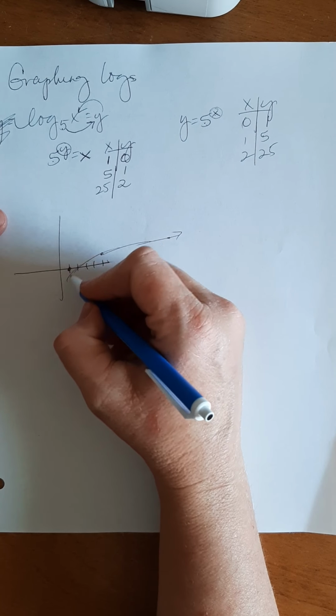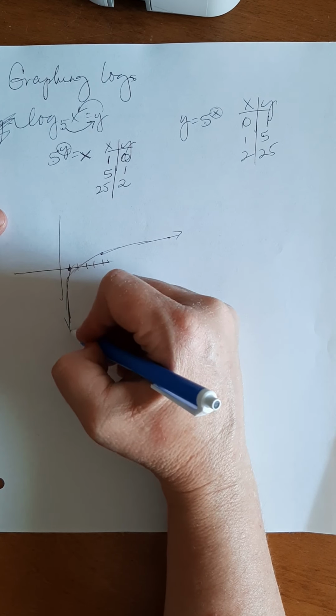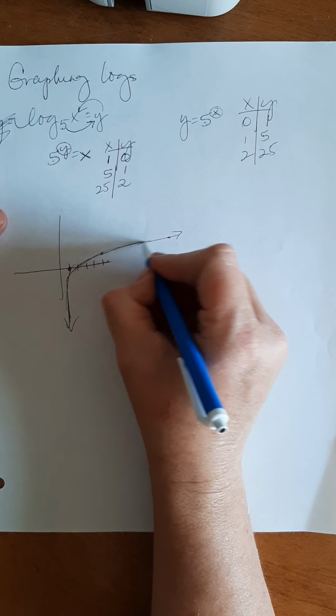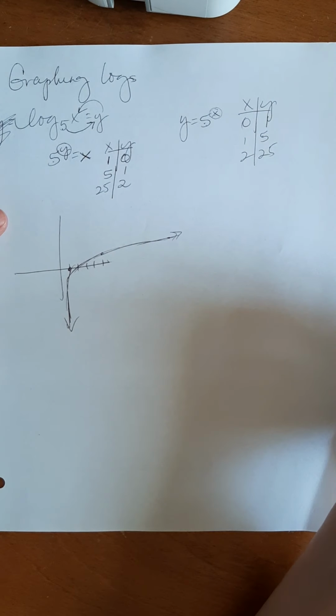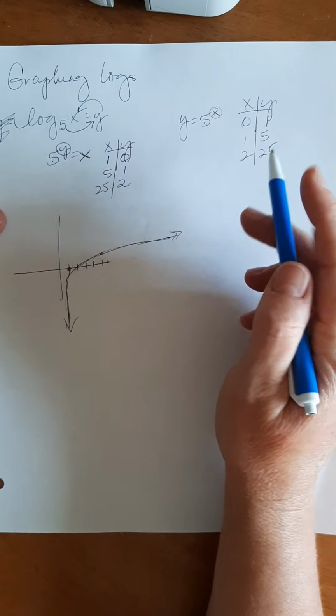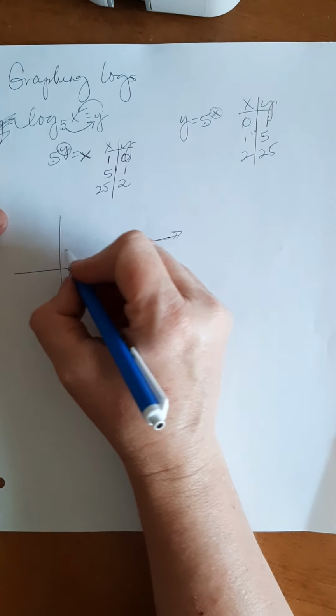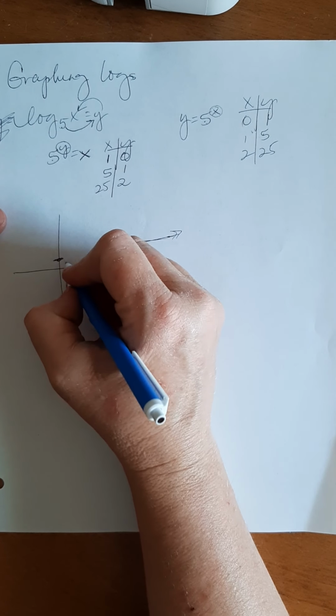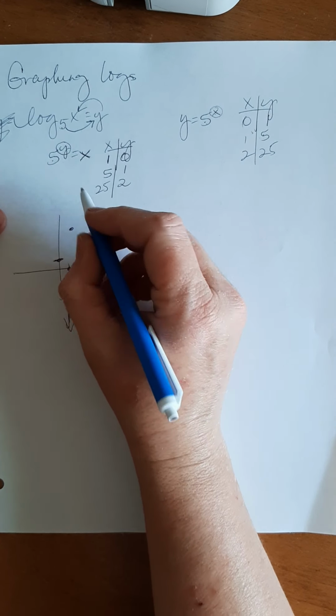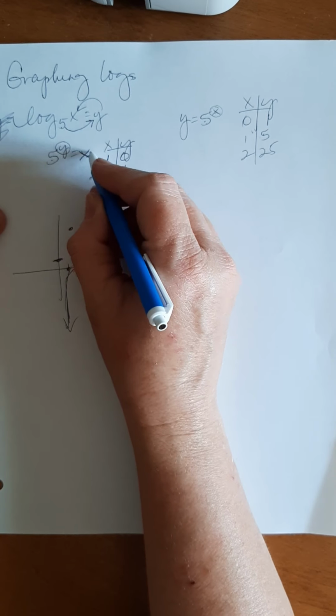So notice how the graph is going to go through and look something like that. And I know you're wondering, let's graph this one. I want to show you something. 0, 1, 1, 5, 2, 25.